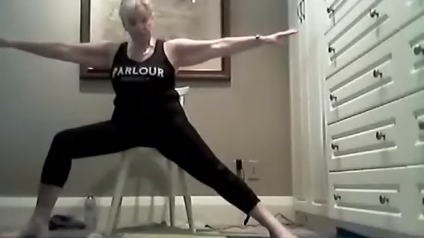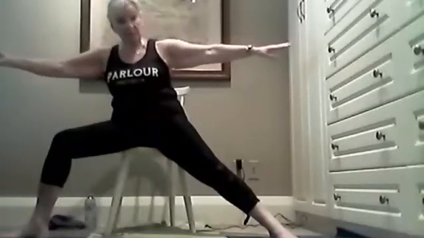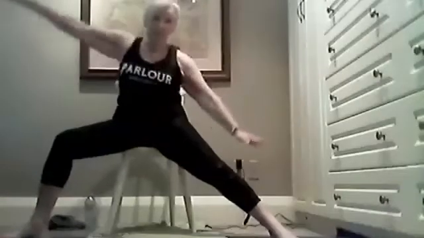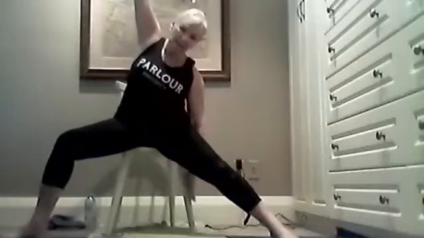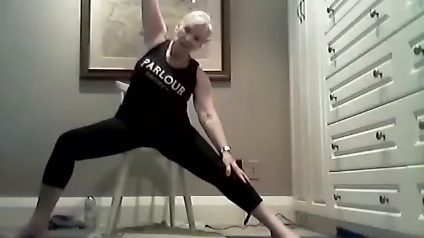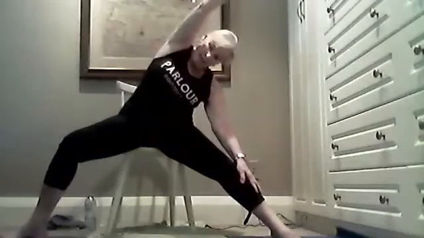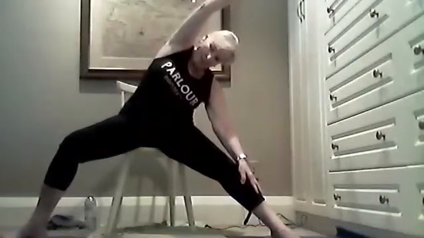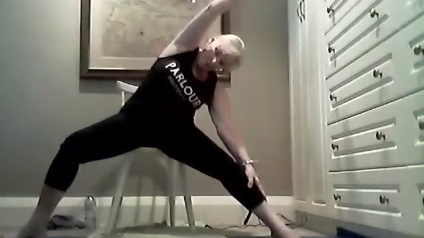Warrior 2. Going into reverse warrior, turn the front hand up, reach forward. Bring that arm up over your shoulder. Other hand can rest on your chair or on the side of your leg. Again, use the modification if you need to, keeping the arm straight up, or you can go over, extending that hand towards the right side of your mat, sliding your right hand down the leg. Breathe in and out.